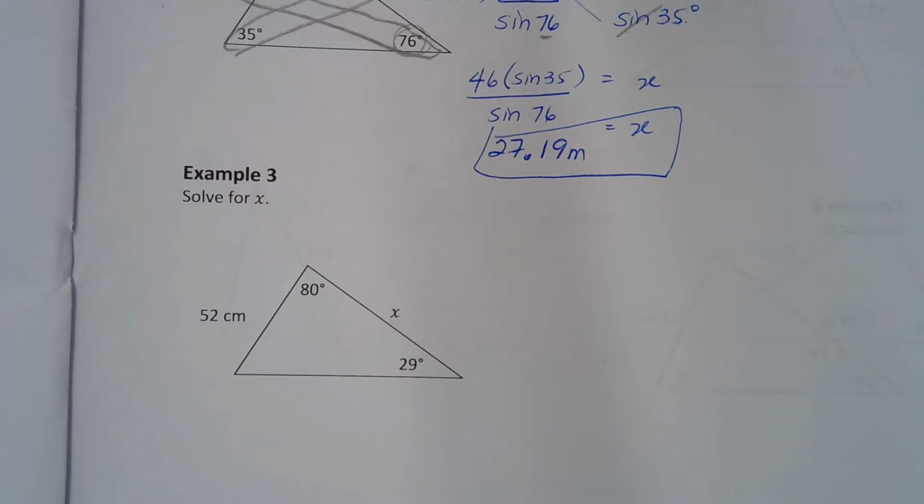Where do you have a complete pairing? No, we don't. Now remember I said we need to look for a complete pairing to be able to use sine law. But in this case, I don't see a complete pair.